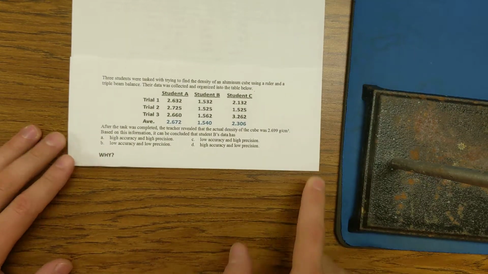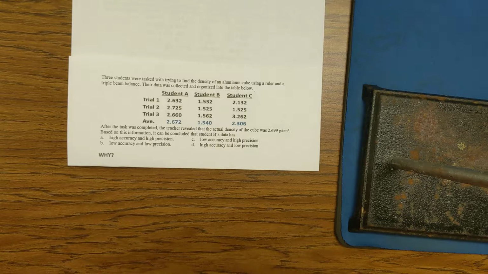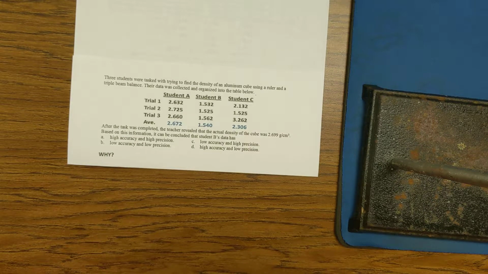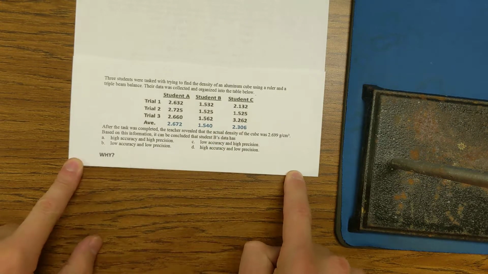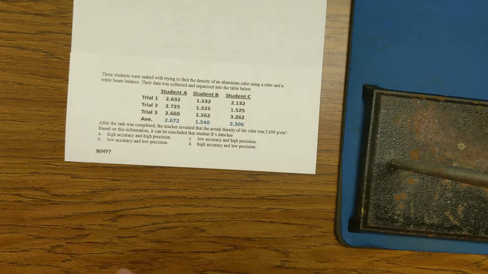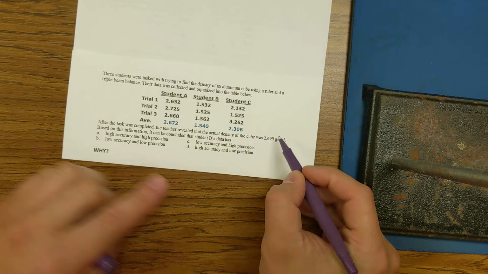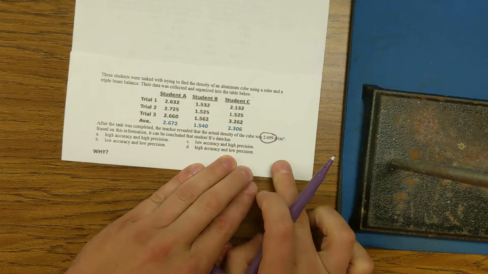You can see that right there. It says 3 students were tasked with trying to find the density of an aluminum cube using a ruler and a triple beam balance. Their data was collected and organized in the table below. So this is something that you could do in a physical science lab. It says after the task was completed, the teacher revealed that the actual density of the cube was 2.699 grams per centimeter cubed. Based on this information, it could be concluded that student B's data has, and then we've got our 4 answer choices. All right, so if we're breaking down this problem right here, we can see that the actual density, or our bullseye, our target, is 2.699 grams per centimeter cubed.